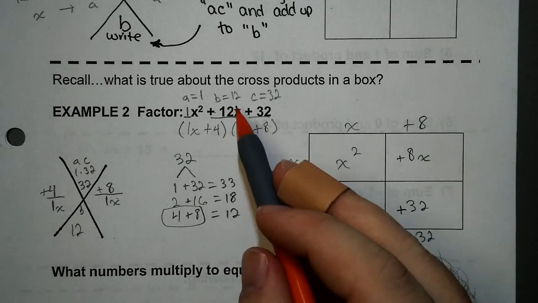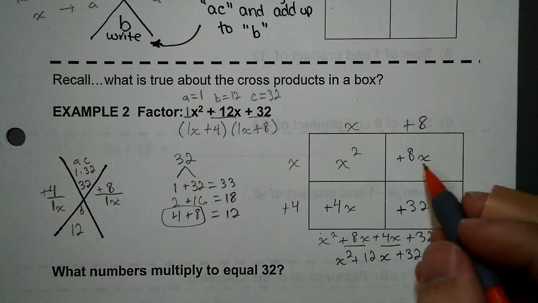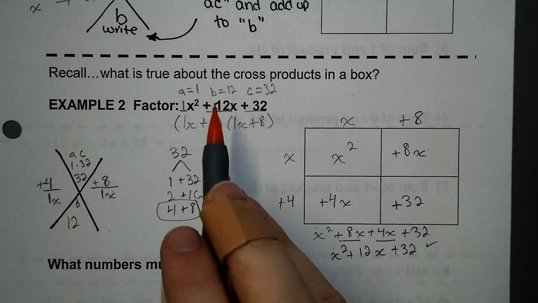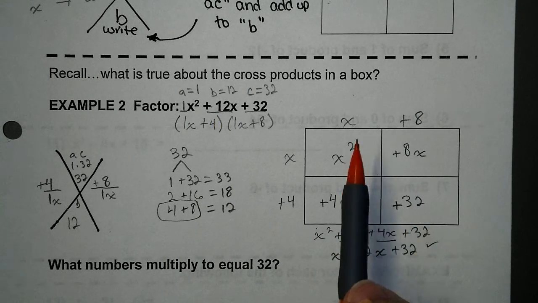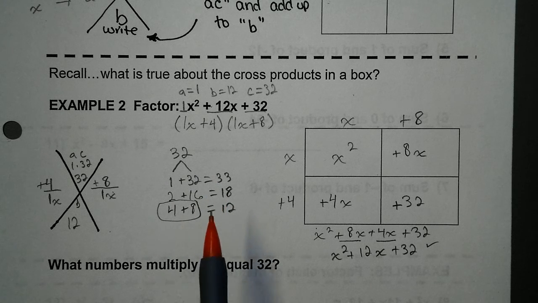Is that what we started with? Yes. So you're just using the box to check your answer. If this doesn't come out to what you started with, then either you made a mistake multiplying or you made a mistake on your factors, and you're going to have to find your mistake and go back and fix it. All right?